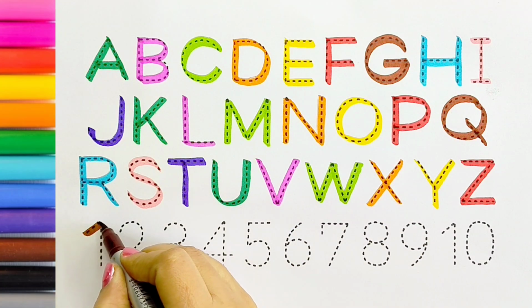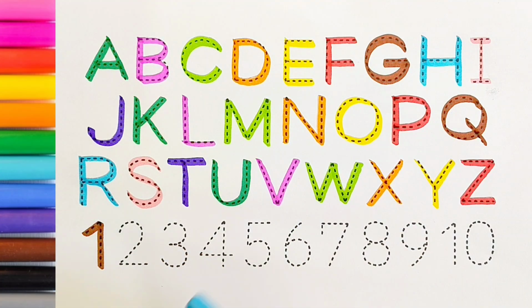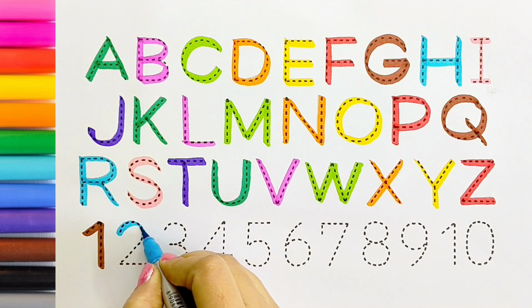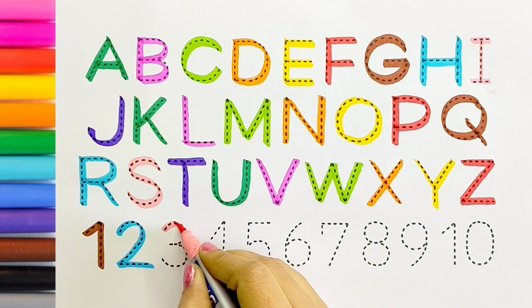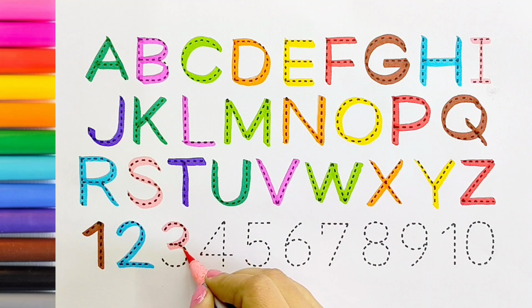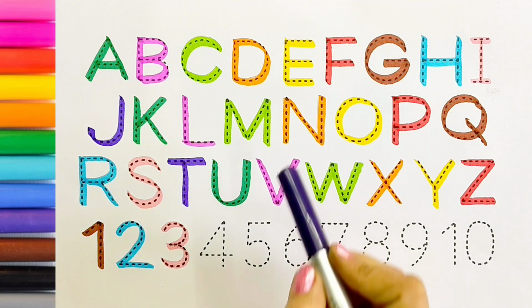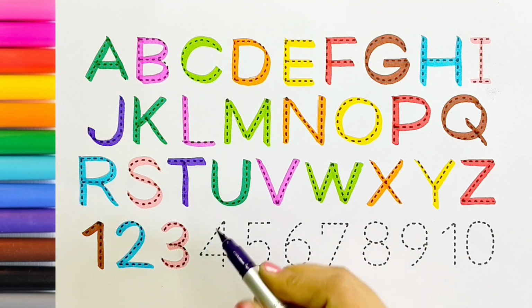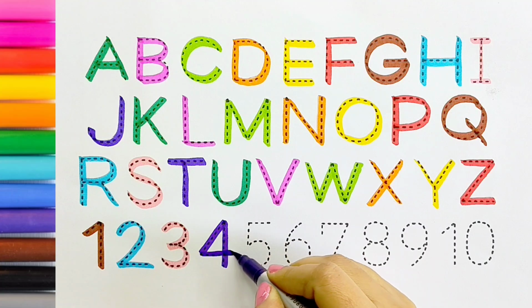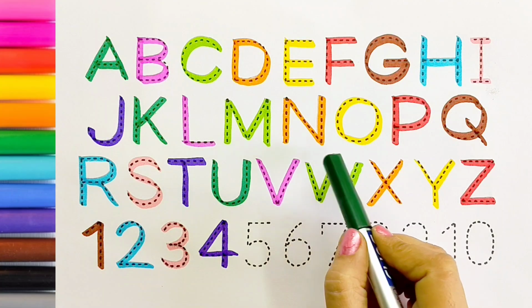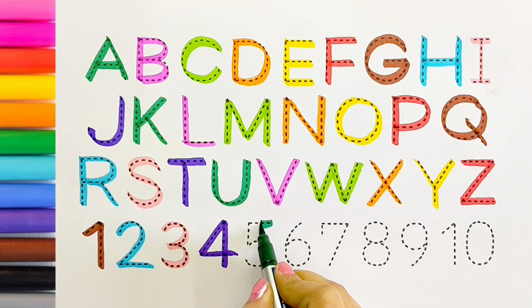Brown color 1. Sky blue color 2. Pink color 3. Purple color 4. Dark green color 5.